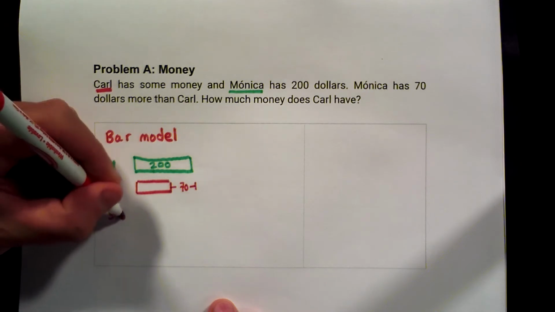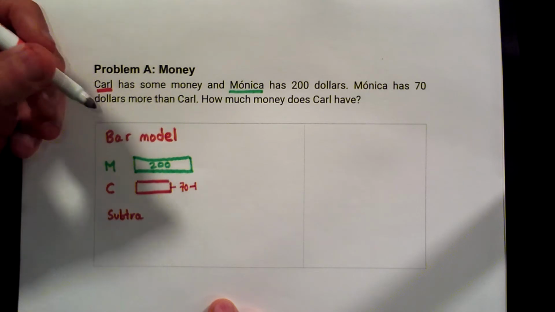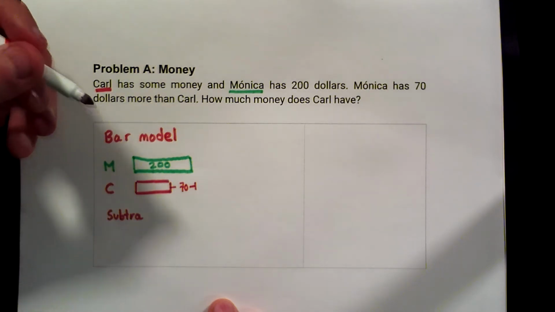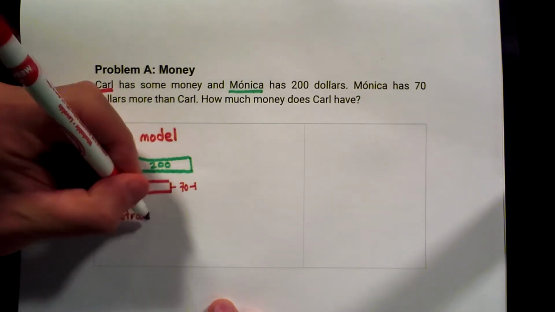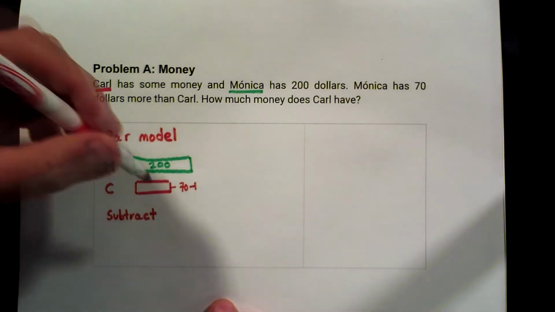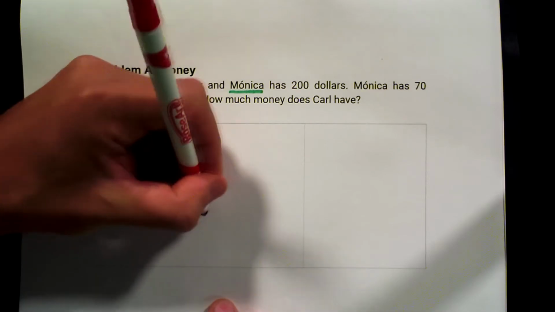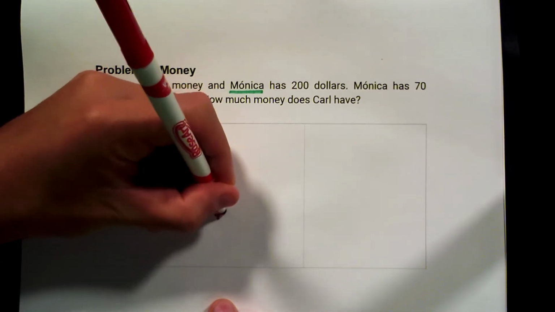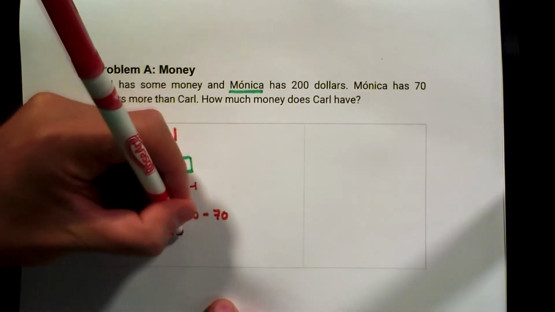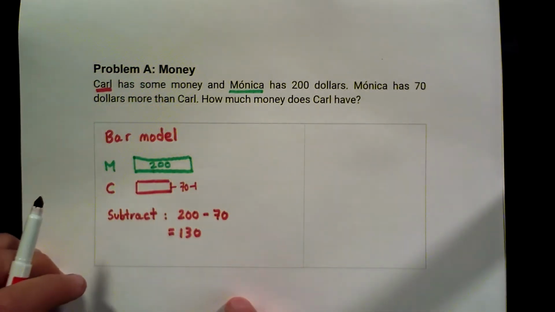So we subtract. And that's where the model is also important. We didn't tell the kids which operation to use. And it could be either add or subtract. Actually, the problem has the word more than, but we're actually going to subtract. We just see it right away from the model. So what we have to do is do 200 minus 70. So 130. And so that should be what Carl has.